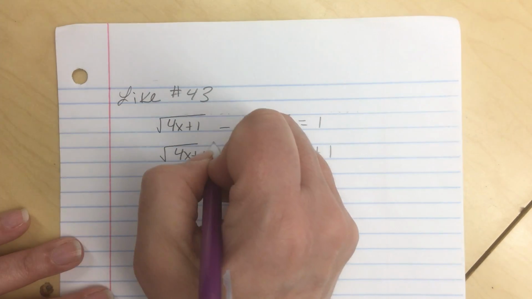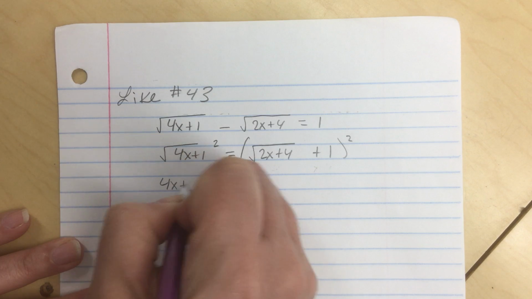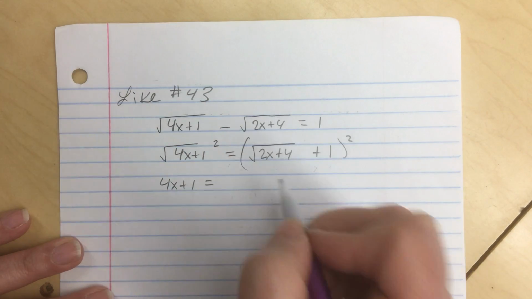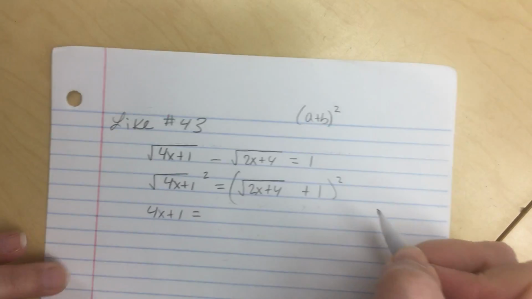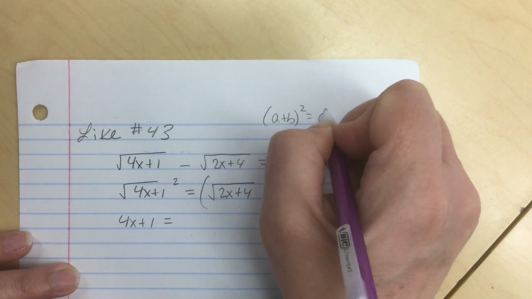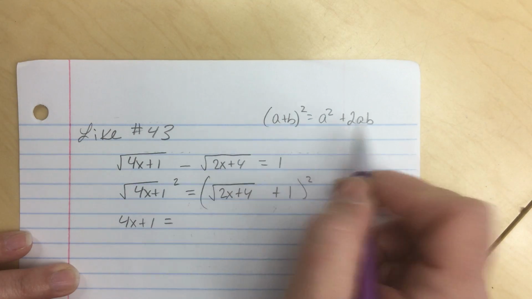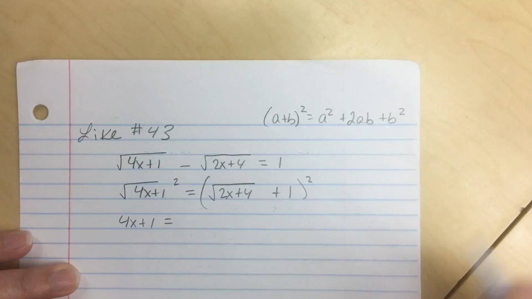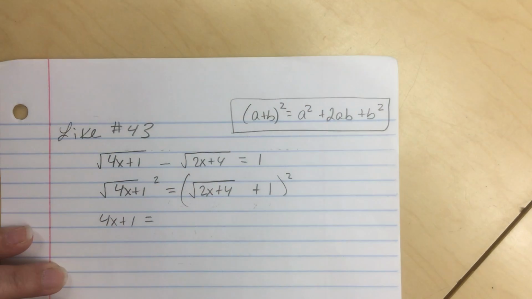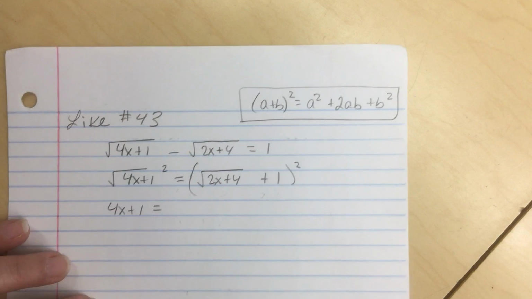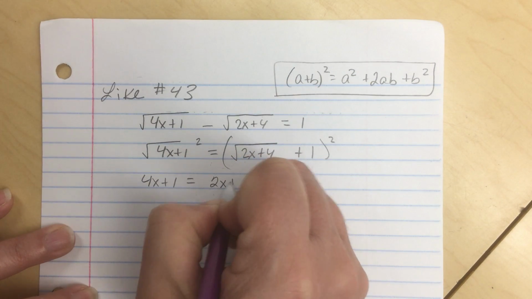Now square both sides, and you get 4x plus 1 is equal to, and just think square double square. I'm using the pattern a plus b squared is equal to the first thing squared plus 2 times the things multiplied together plus the last thing squared. This is a wonderful formula to use. Okay? So first thing squared is 2x plus 4.